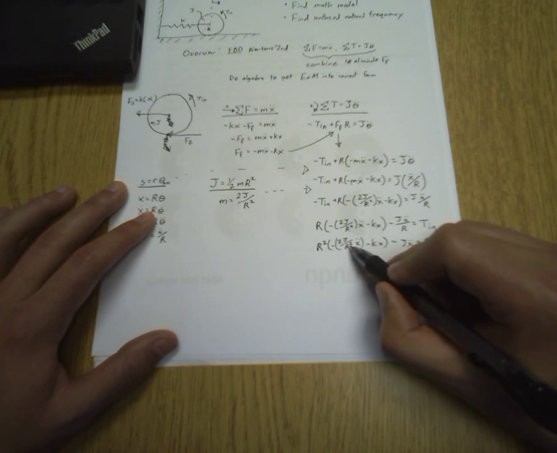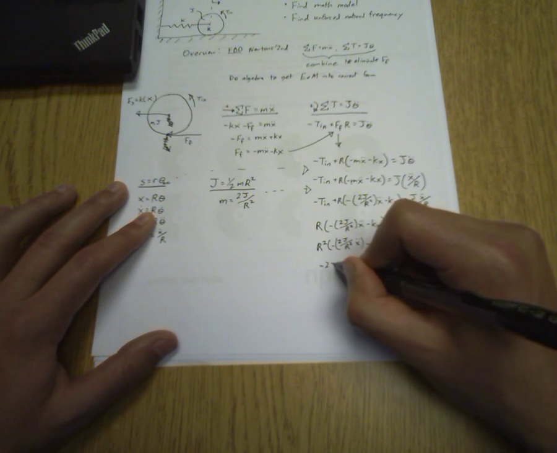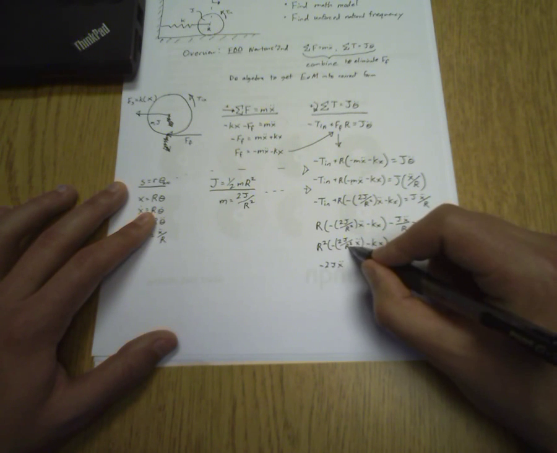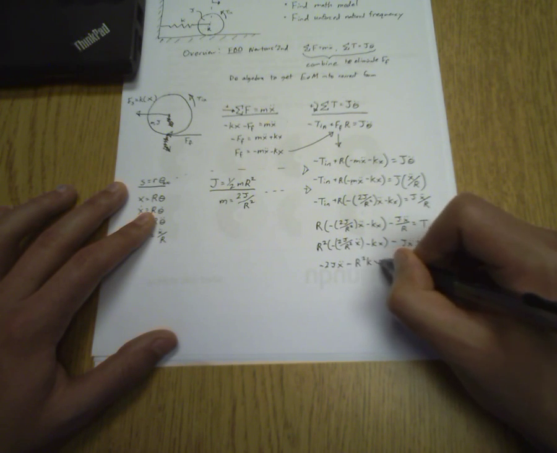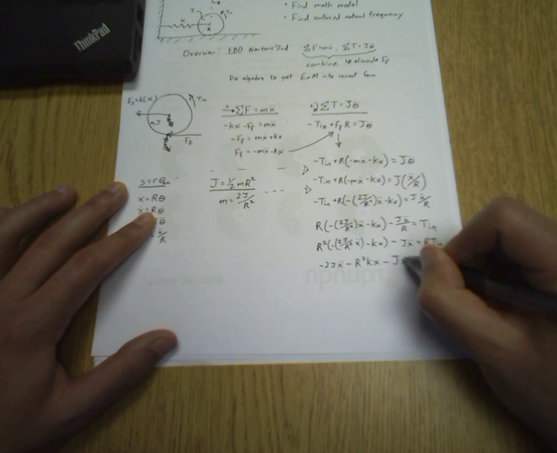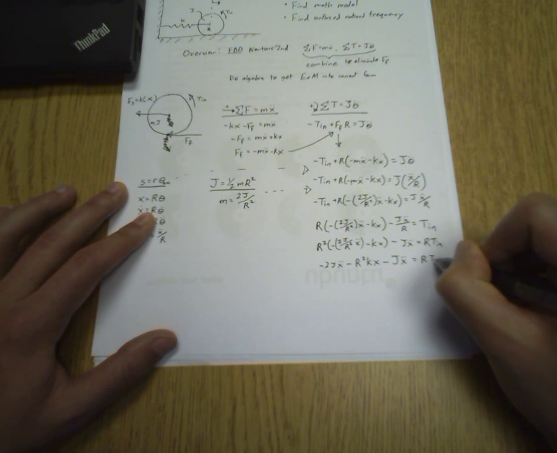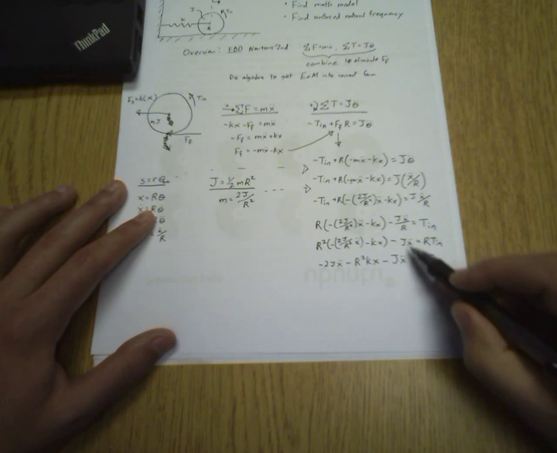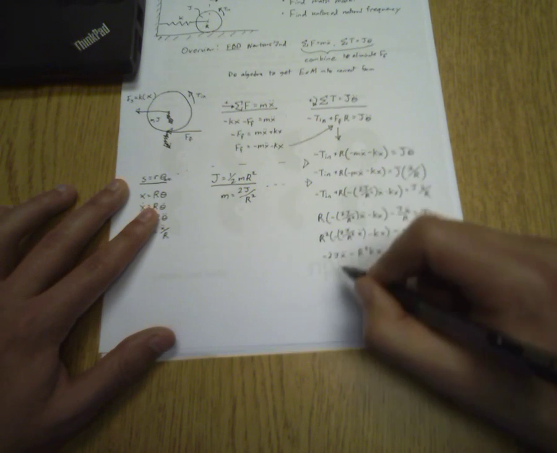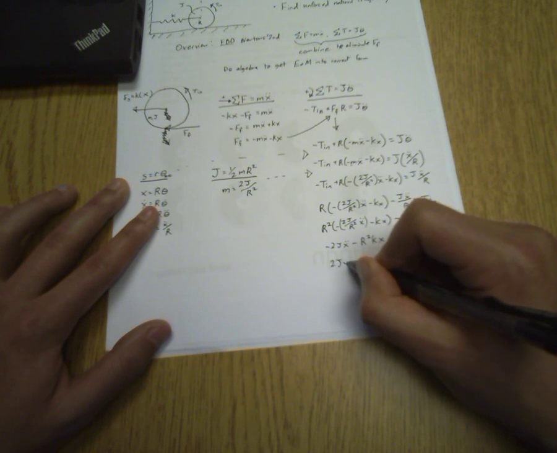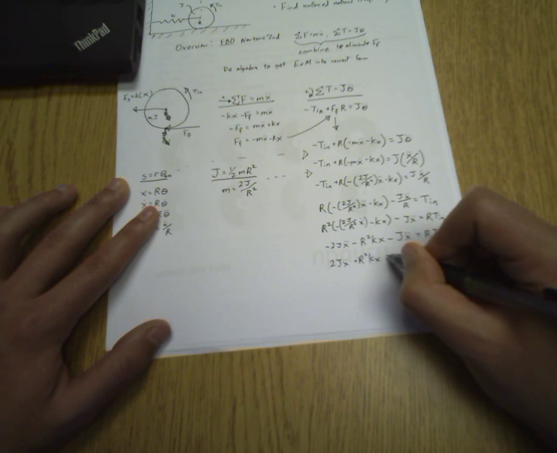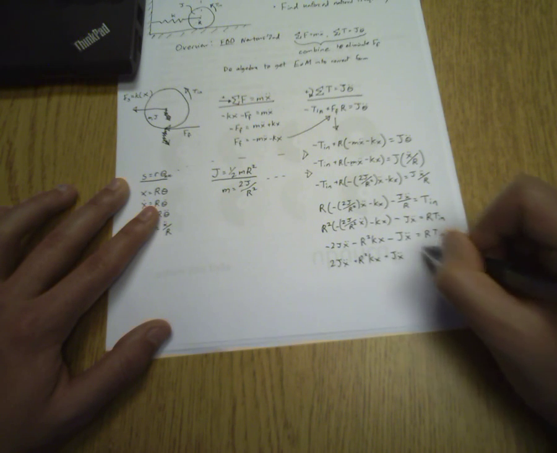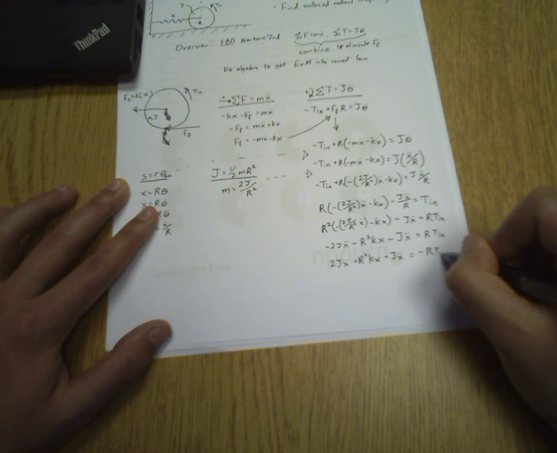So this r distributes here, and I have negative 2Jx double dot, r cancels there, minus r squared kx minus Jx double dot equals rTn. And then I would like these terms to be positive, so I'll multiply the whole equation by negative 1, 2Jx double dot plus r squared kx plus Jx double dot equals negative rTn.